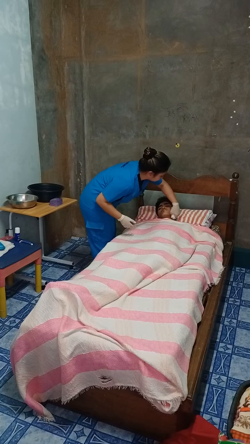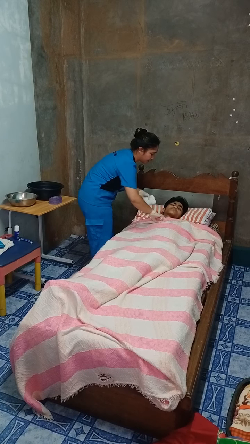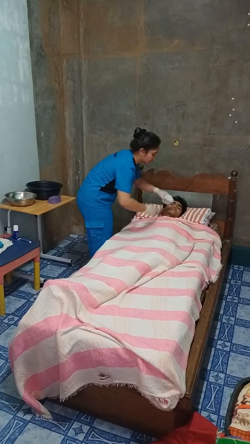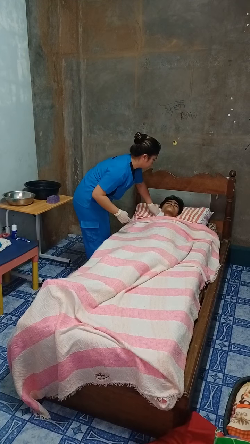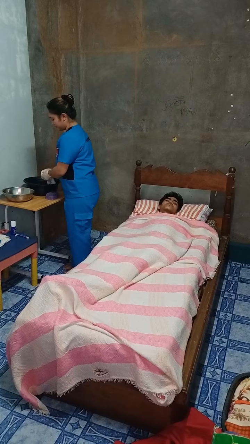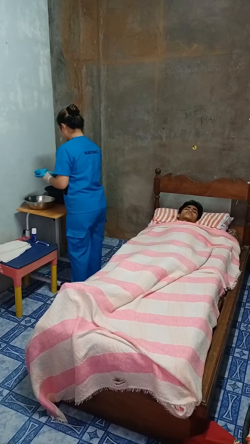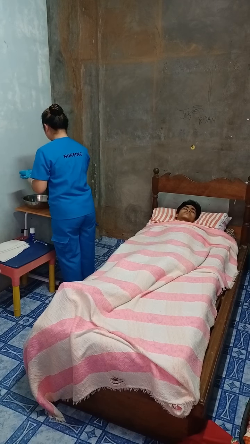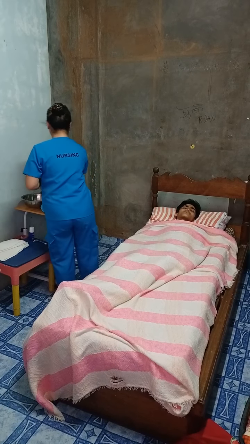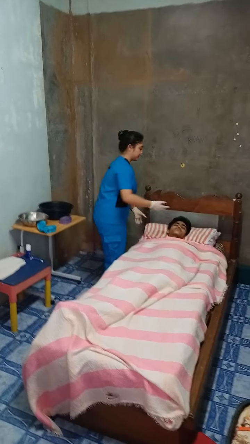Neck, ears, and for the neck, it is only one stroke. Then dry the client's face.